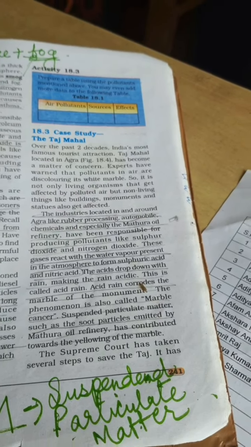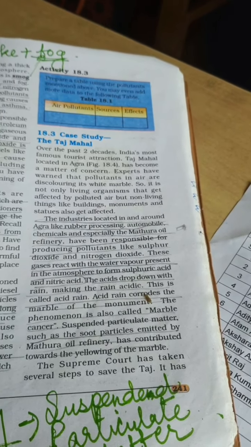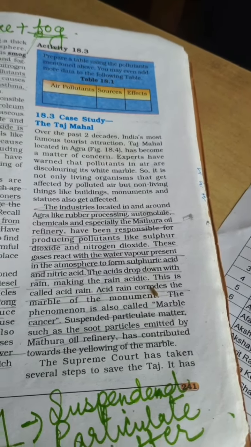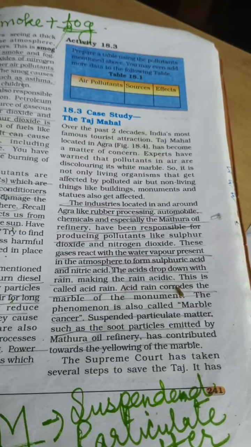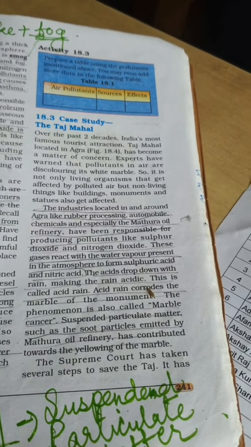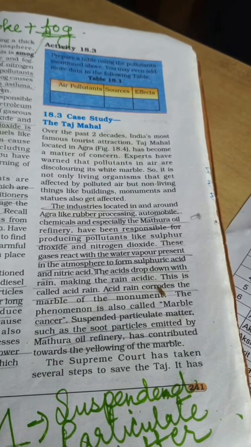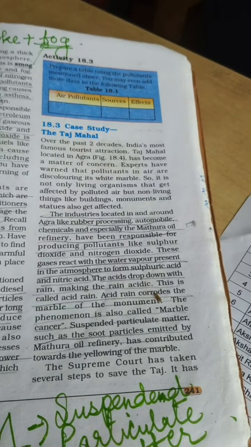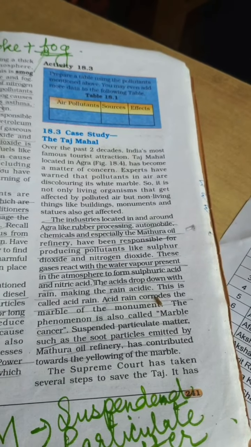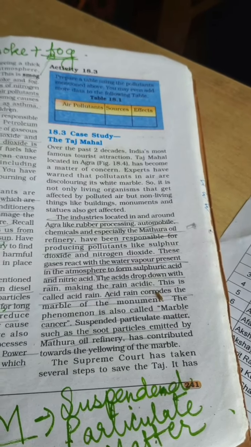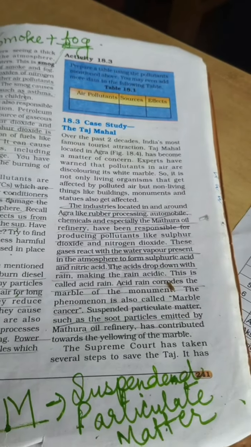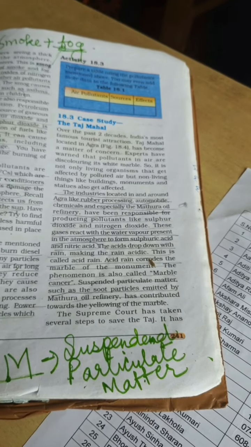The industries located in and around Agra, like rubber industries, oil refinery and chemical industries, are all located near the Taj Mahal. They release pollutants, that is non-metallic oxides: sulfur dioxide and nitrogen dioxide. They mainly release non-metallic oxides, that is SO2, SO3, NO2, N2O or NO, which is nitrogen dioxide, nitrous oxide or nitrogen monoxide.